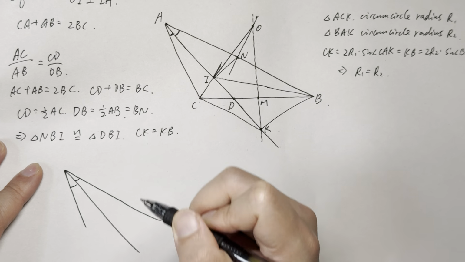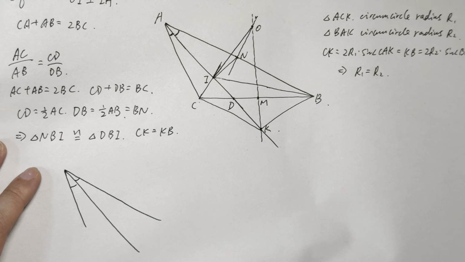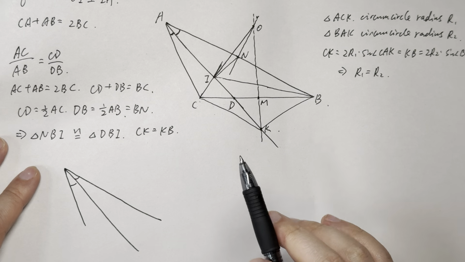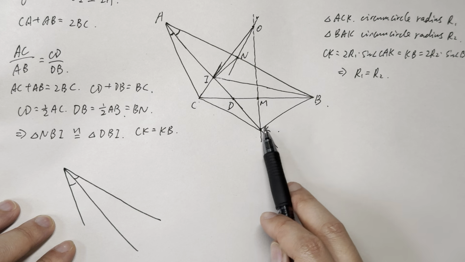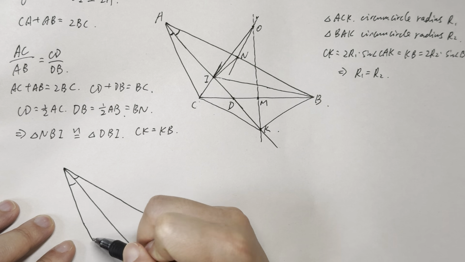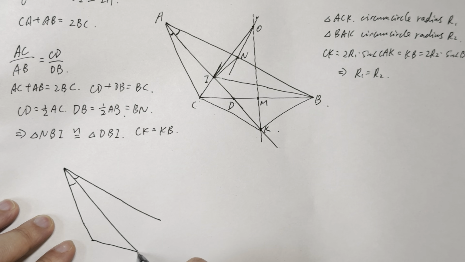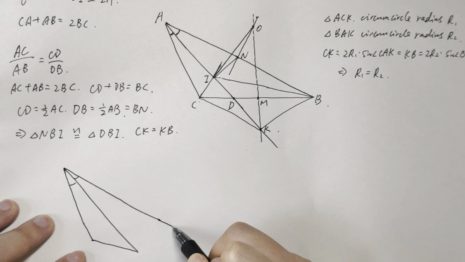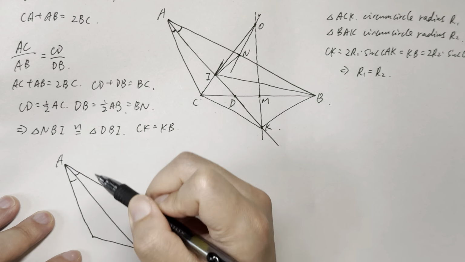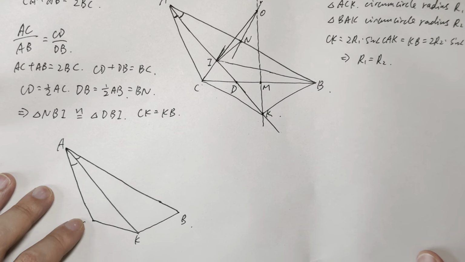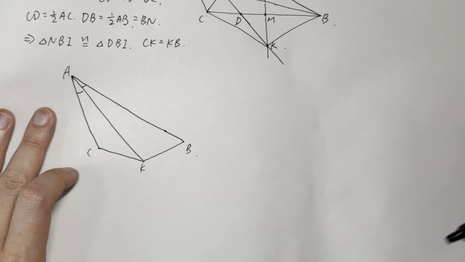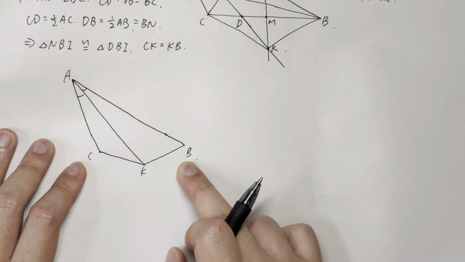This angle equals this angle, right? And we also have to maintain that CK equals KB. Right, CK equals KB.